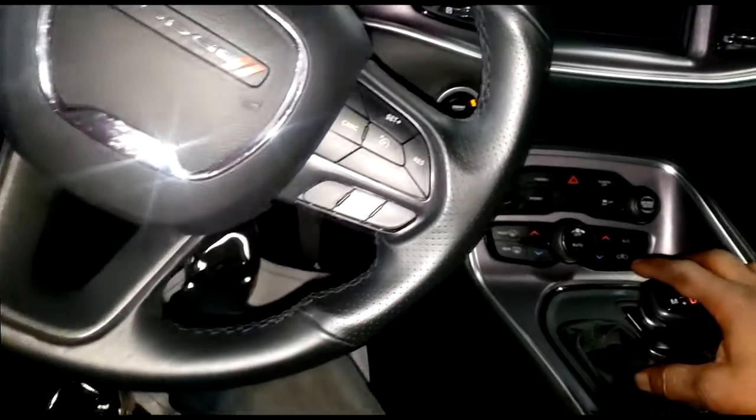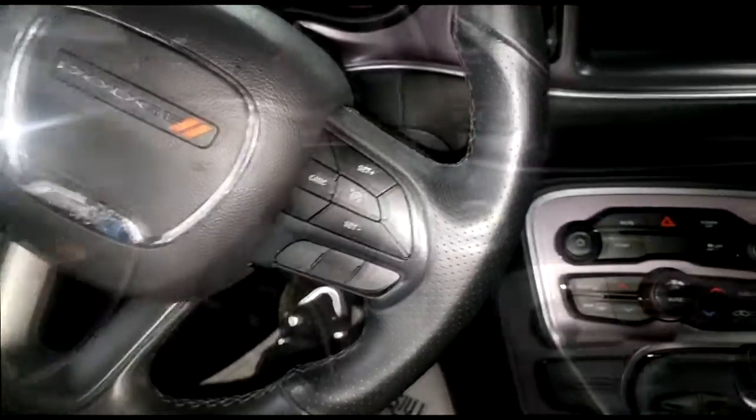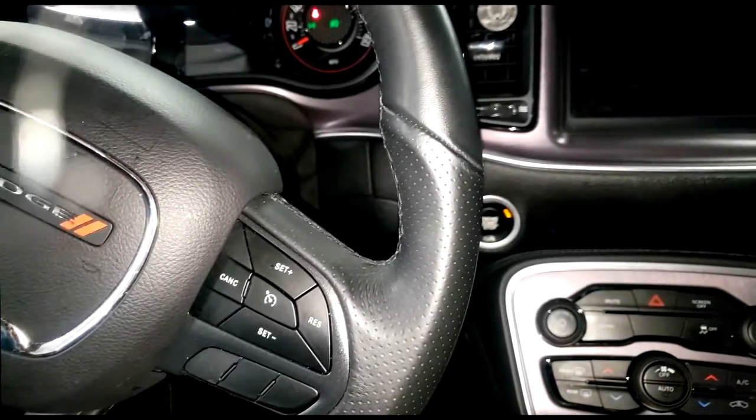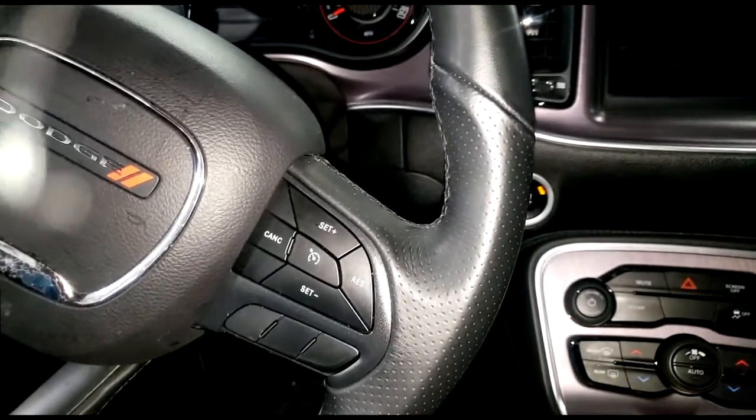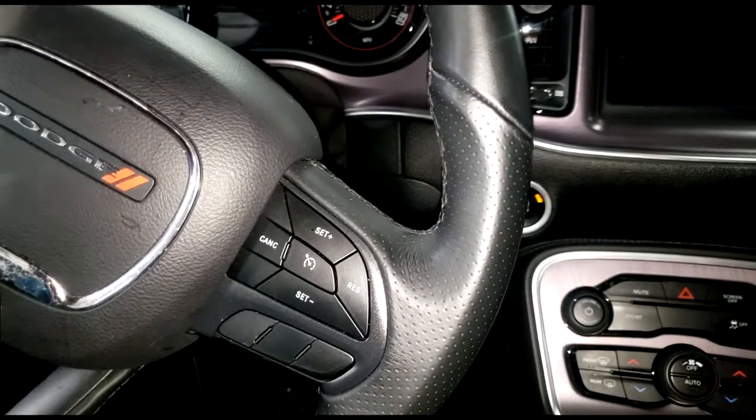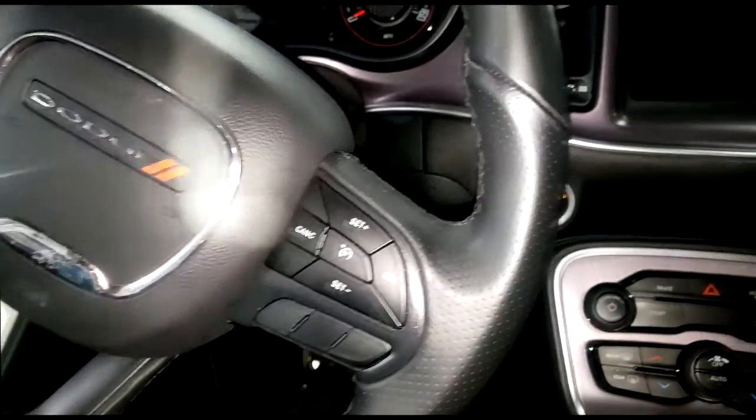Alright guys, I am now in the shop. Okay, I got the video, but this is like a weird complaint. Not weird, simple. The driver's side, passenger side window will not go up and down.